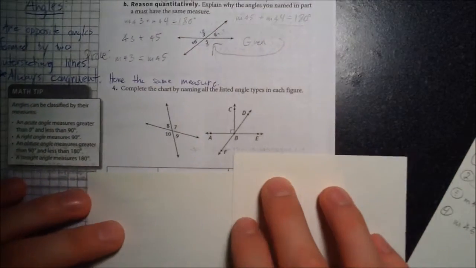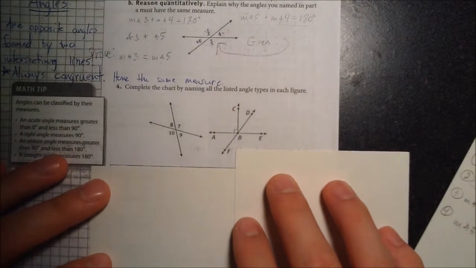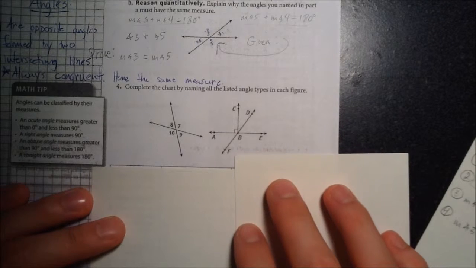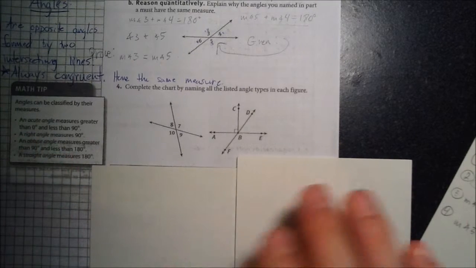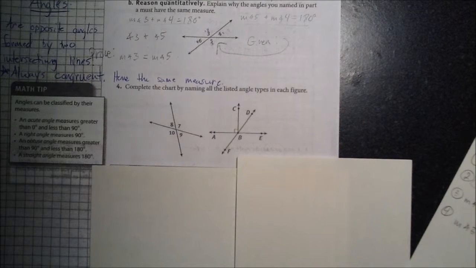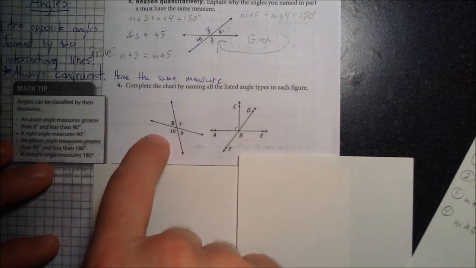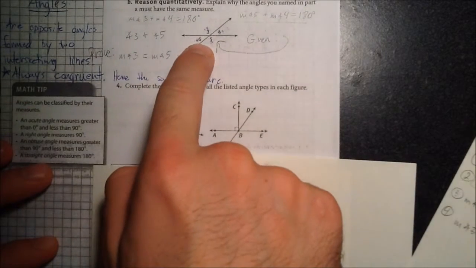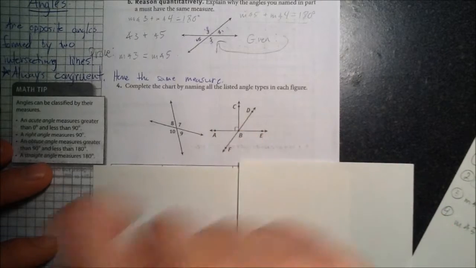Okay, item 4. It says complete the chart by naming all the listed angle types in each figure. And so we've got this diagram, or this chart. We have 2 columns. One column is for the first diagram over here, which is extremely similar to the one we just got done talking about. And then the second column to the right is talking about this second diagram.